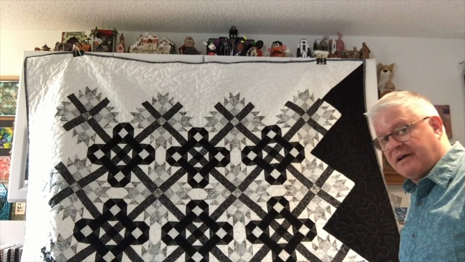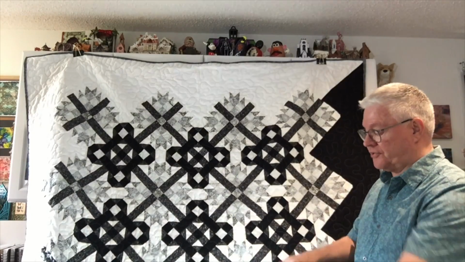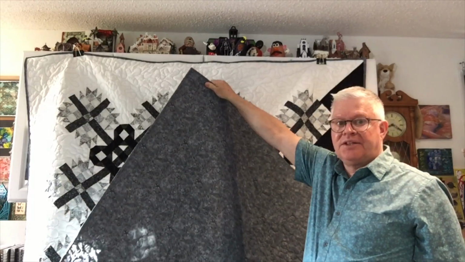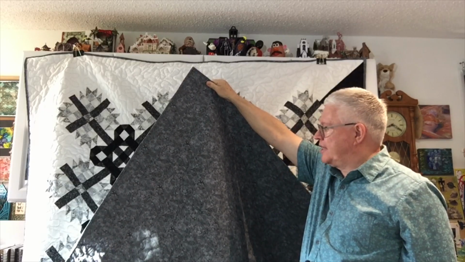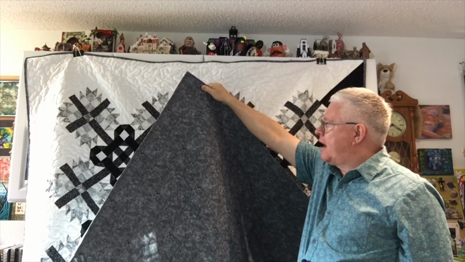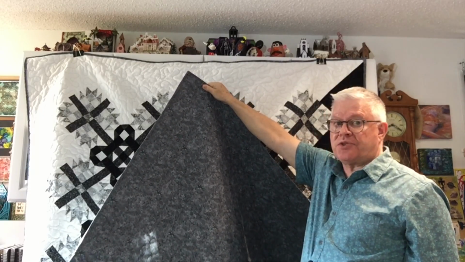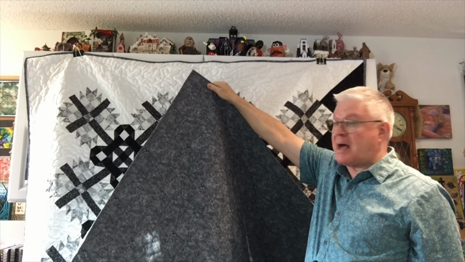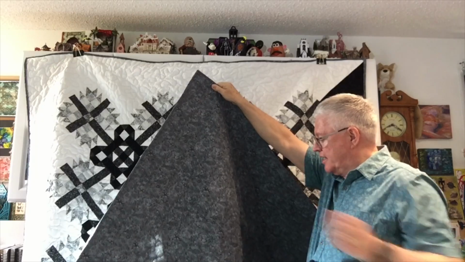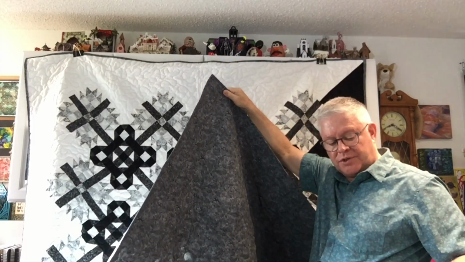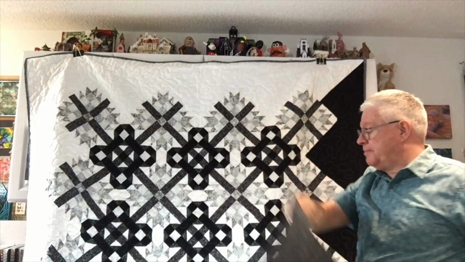And to see the back of this, I really love this fabric that I got for the back. This was such a neat fabric to work with. Now you can see the quilting not on the video very well because, as I said, I used a light gray thread, and so it blends right into the background fabric. But if you were to see it in person, you would be able to see the quilting on it.